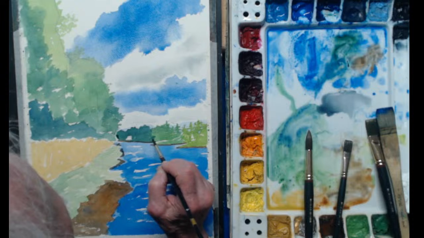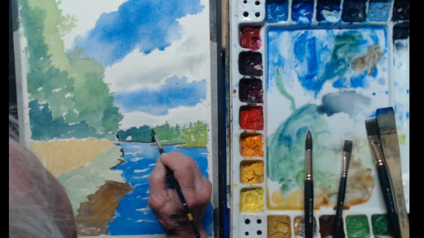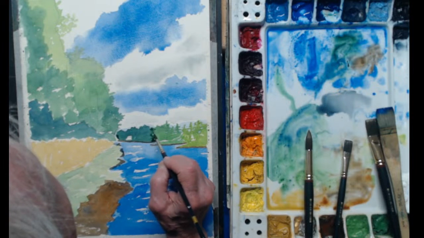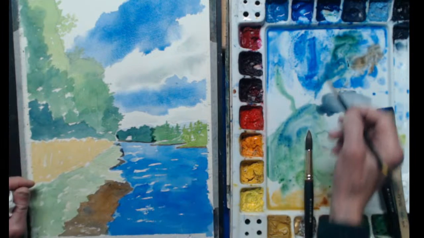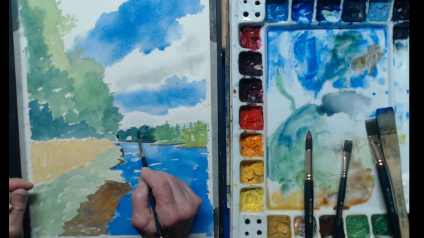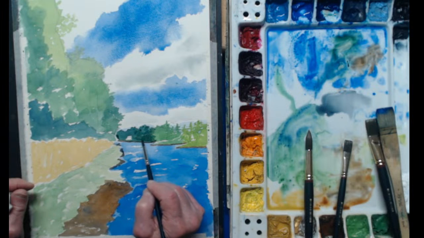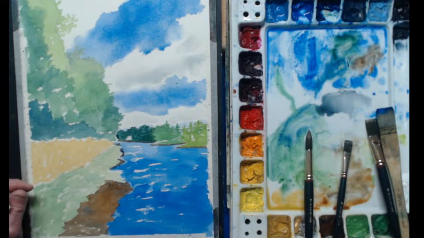And I'm going to define some trees over here that are light in front of dark. I'm going to bring in some of that darker area, so make this a little bit darker here, because this is a darker green, and leave some of the areas untouched, so there's a breakup of the leaves and so forth. Give it a little dimension.